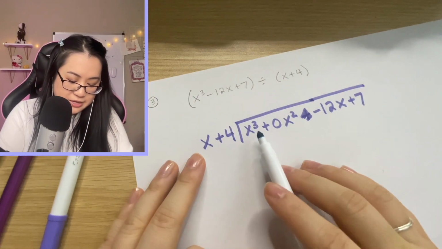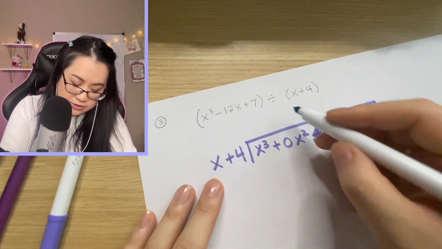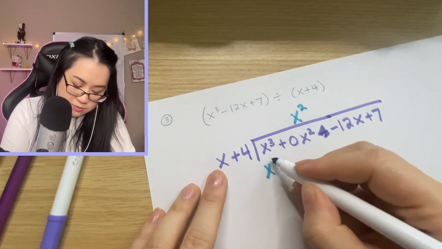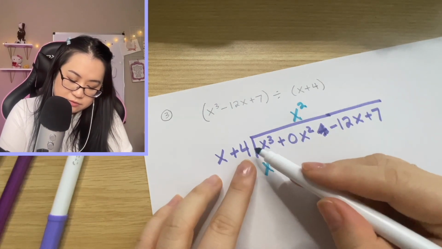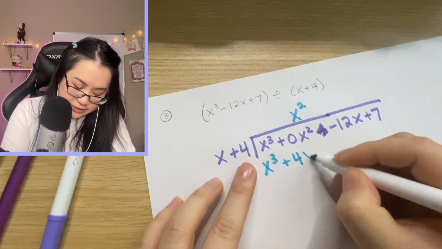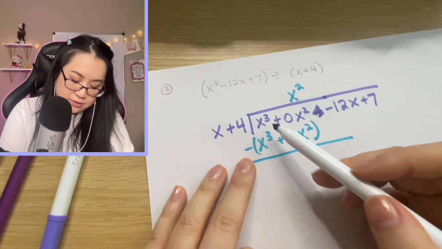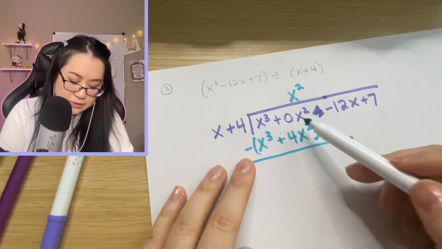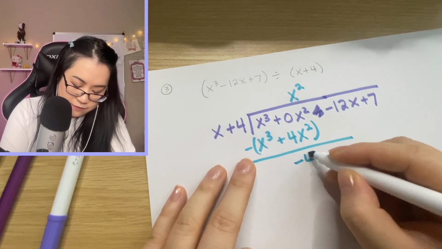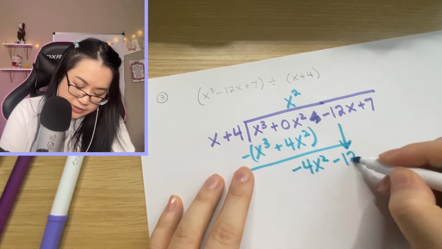So I'm comparing x to x cubed, so that would be x squared. So I'm going to line it up with this x squared place. x squared times x is x cubed. x squared multiplied by plus 4, so that's 4x squared. Subtract, put parentheses. This part goes away. I have 0x squared minus 4x squared, so that's negative 4x squared. Bring this down, negative 12x.